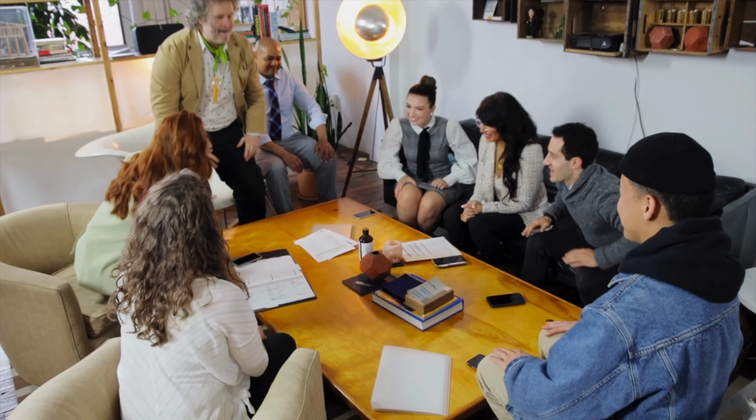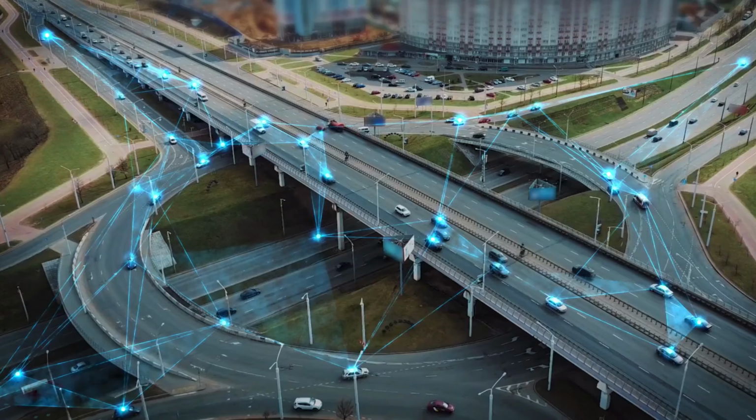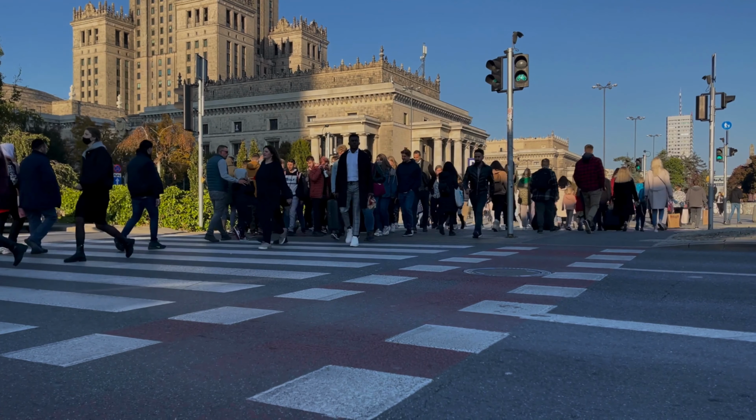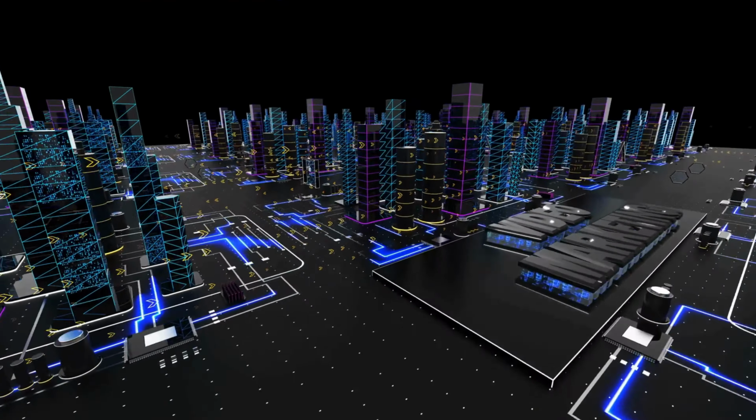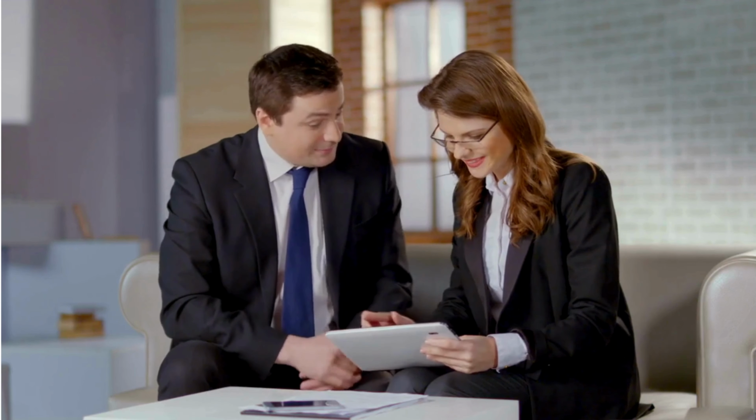Meet VideoGen, your ultimate content creation ally. VideoGen is an AI-powered video generator perfect for creators who value their time. Picture this, creating content 10 times faster without compromising quality. Imagine the possibilities for your business, campaigns, community, team, and even your biggest dreams.